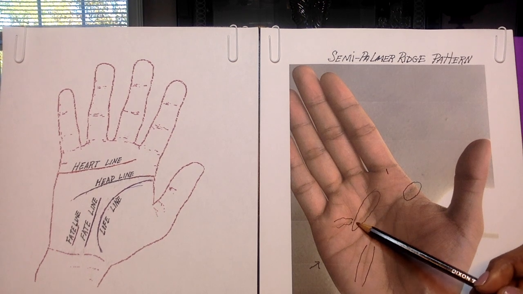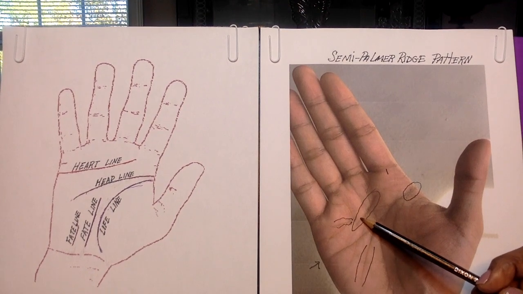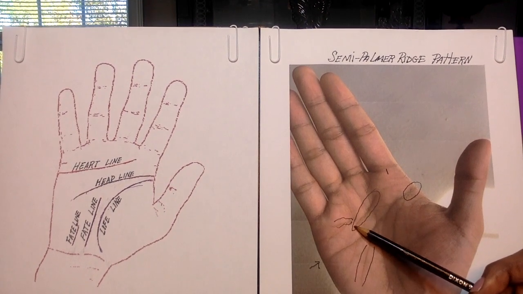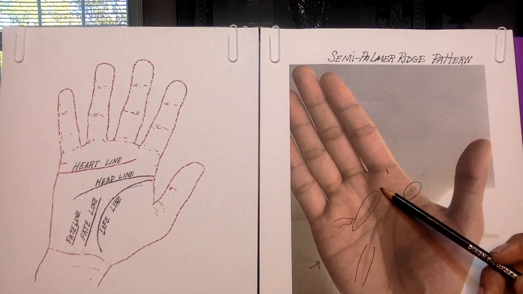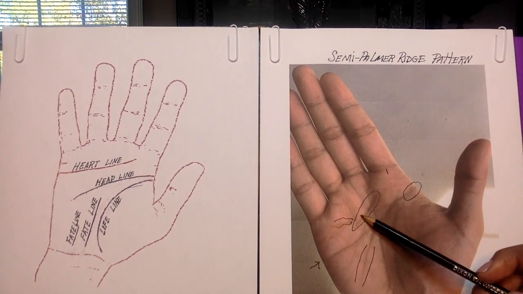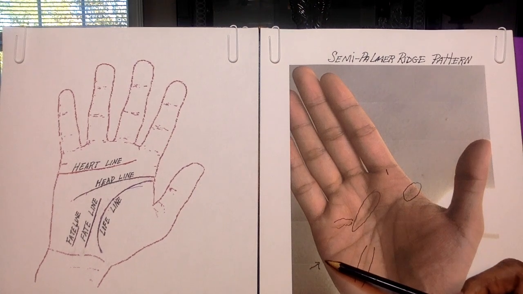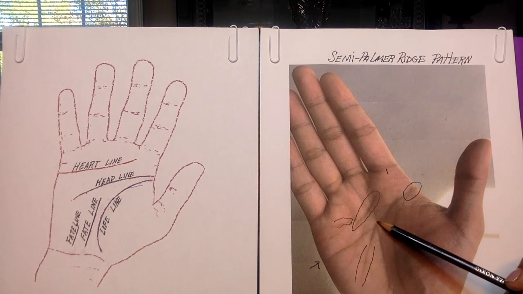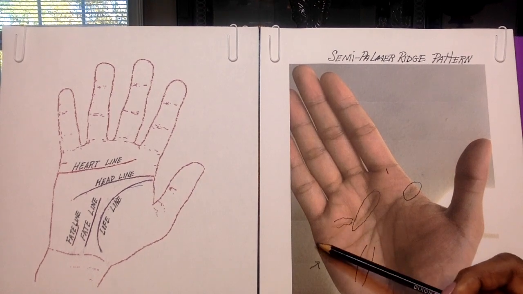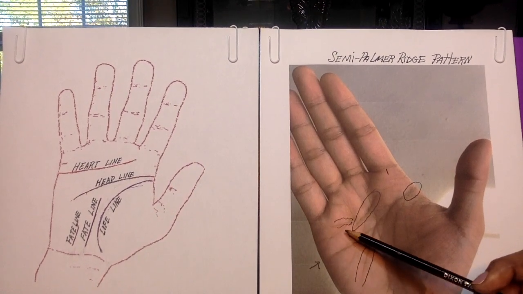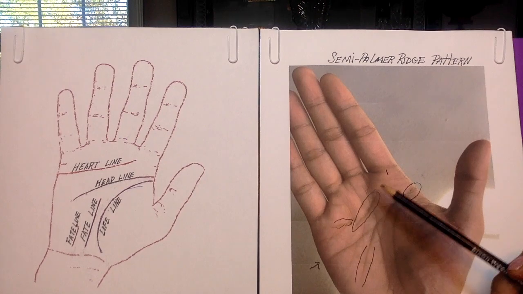Now, what do we have here? We have, looks like a heart line trying to do something, and we call this a floater. It just seems to float up there. It doesn't carry the significance of this line. And we've got floaters trying to get there. All right? So that's what we have here.